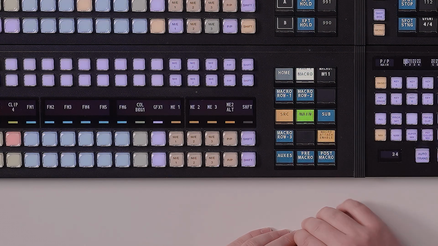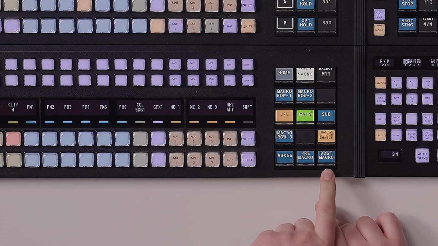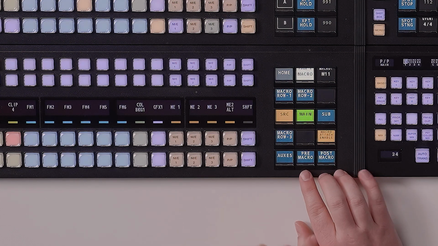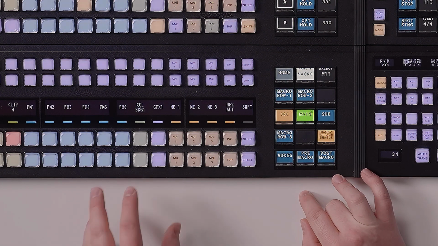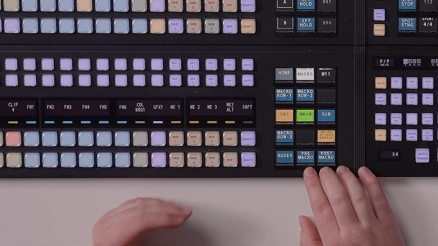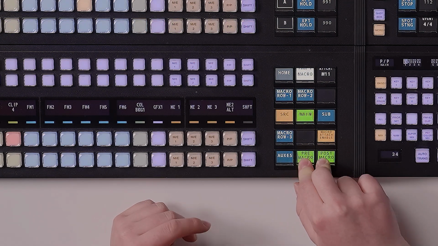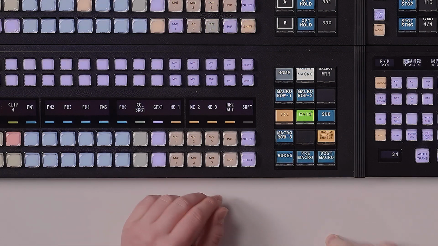Turn that on. We then have two buttons at the bottom, pre-macro and post-macro. These allow us to attach a macro in different ways. Pre and post refer to whether the macro triggers before or after the normal button function it's attached to. We can also do what's called a replace attachment by holding both together. A replace attachment is often the most useful way of attaching a macro.